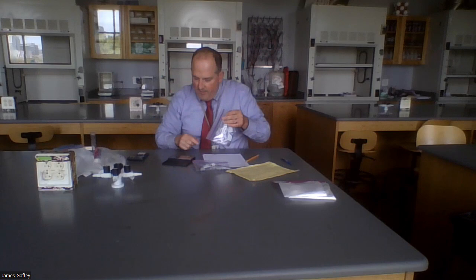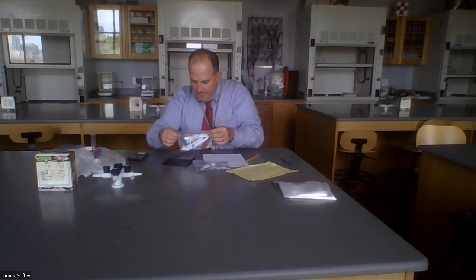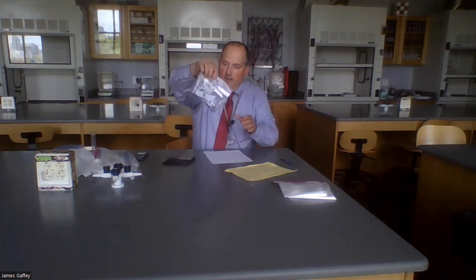Sample A, if I set it on our scale, I get 107.1. And if I subtract the mass of the bag, that would give us 102.1 grams. Sample B is heavier. I can already feel it. If I set this one on the scale, I get 210.4. If I subtract the mass of the bag, that gives us 205.4.